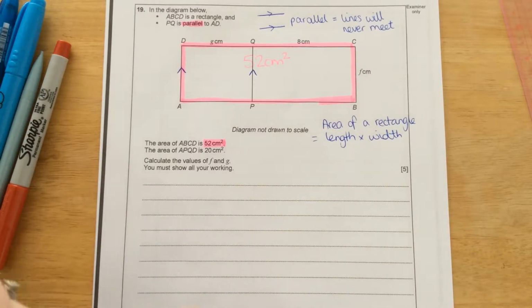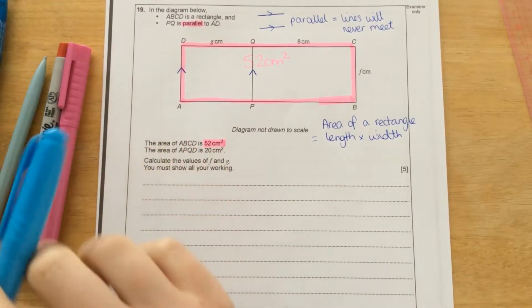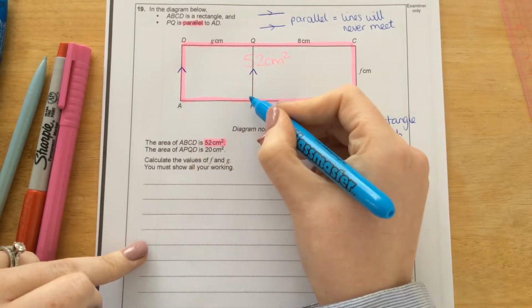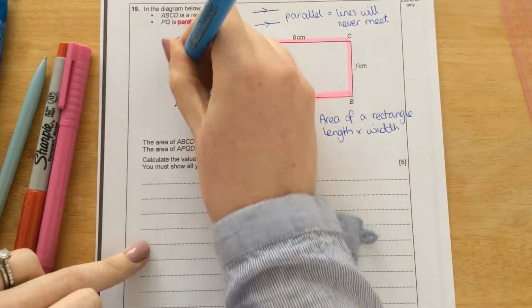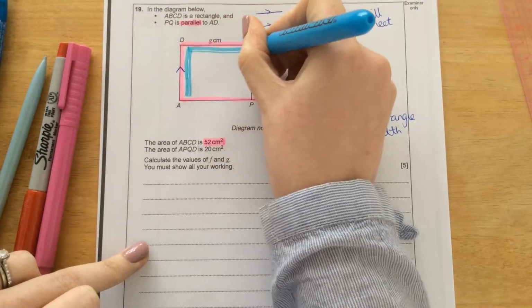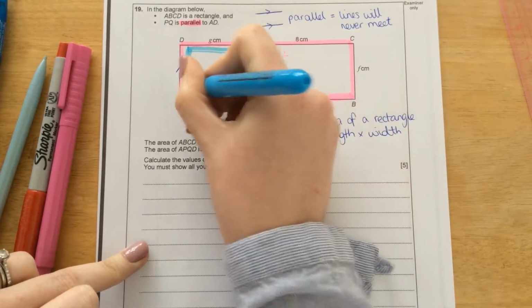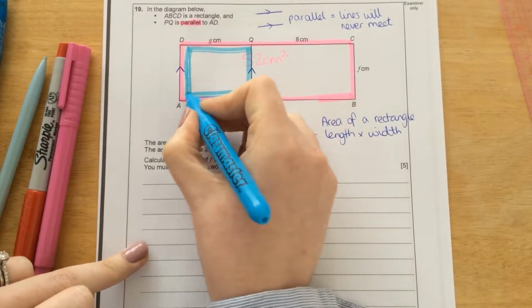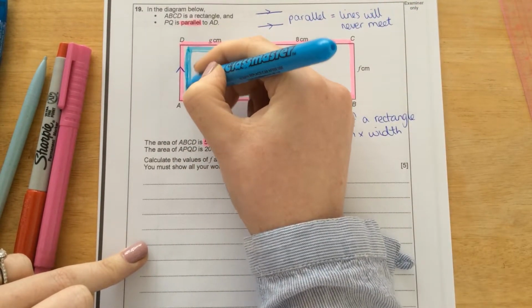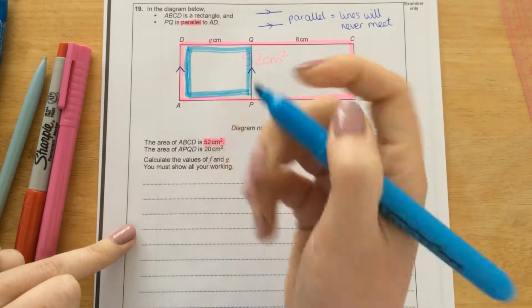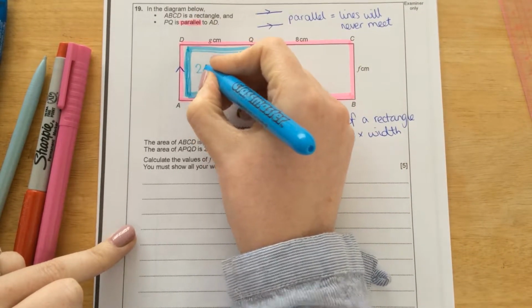The area of APQD, everything inside here, everything inside those four lines, is 20 centimetres squared.